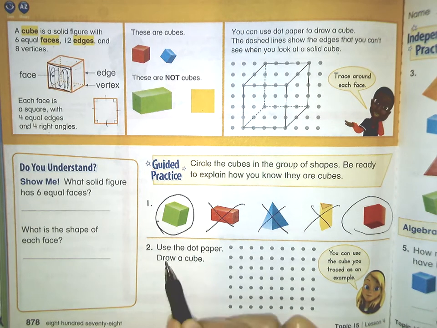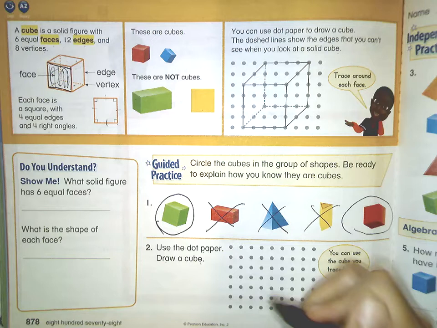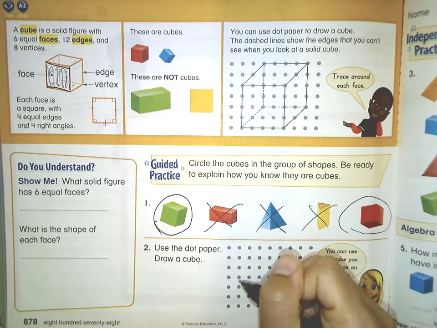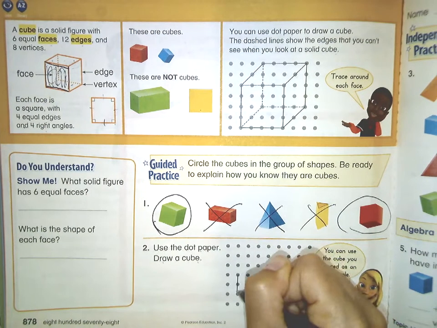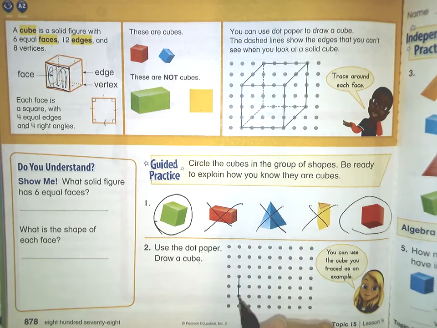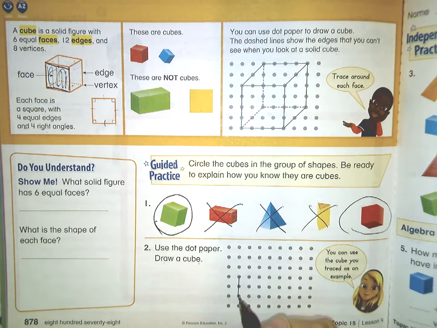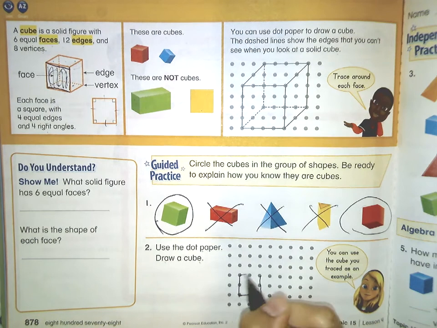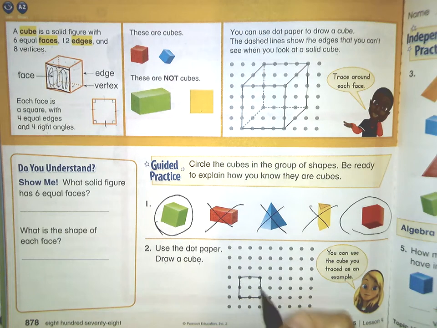Use the dot paper. Draw a cube. Okay, so it looks like they started in the bottom left corner when they drew theirs. I'll do the same. And I might make mine a little bit smaller. So if I'm going down, there's 3 dots I pass through. Here's 3 dots, here's 3 dots, and here's 3 dots. That's the way I know that it's an equal square. All sides are equal and it has 4 angles.